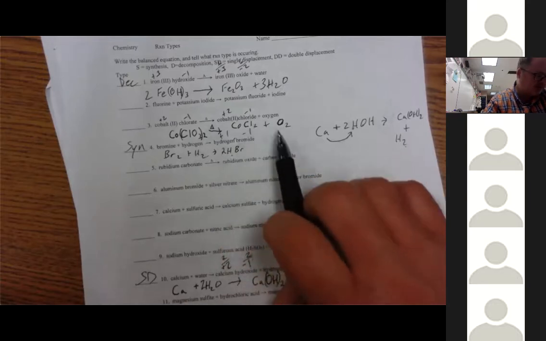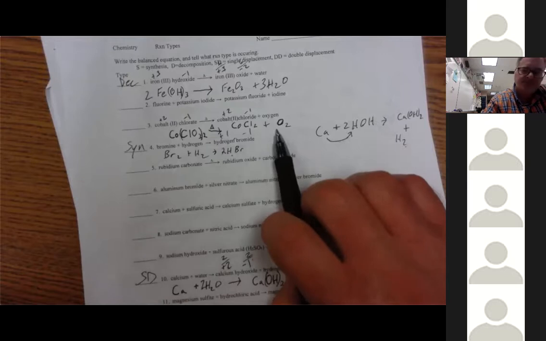3. So we have 3 there, but there's 2 of these sets of 3s. So that's a total of how many? 6. Good. So how can I make this be 6? A 3 over there. Very good. So that means 6 oxygens, 1 cobalt, and 2 chlorides on both sides.